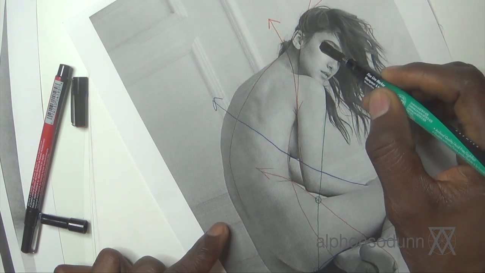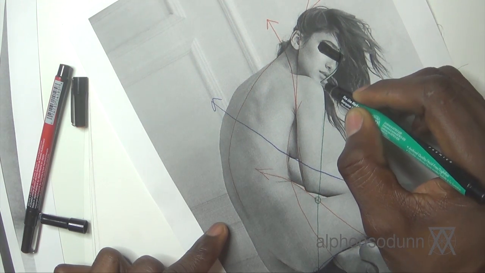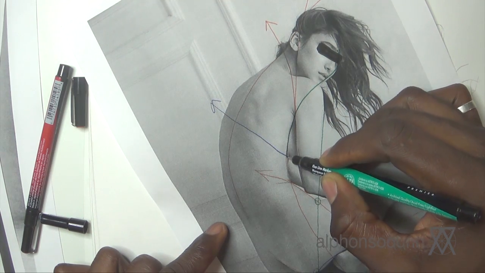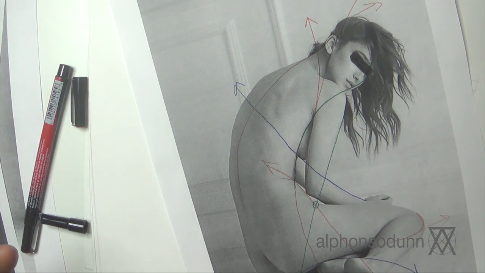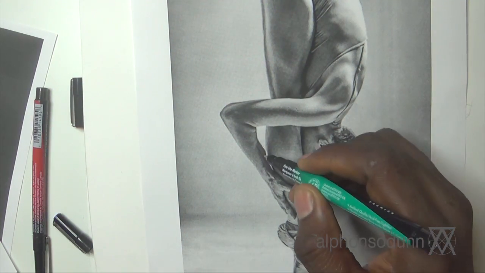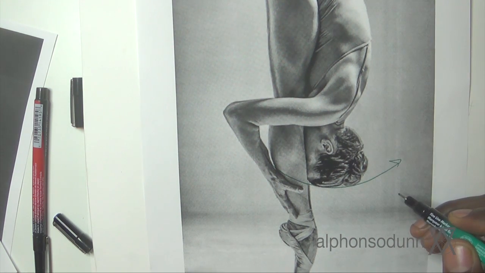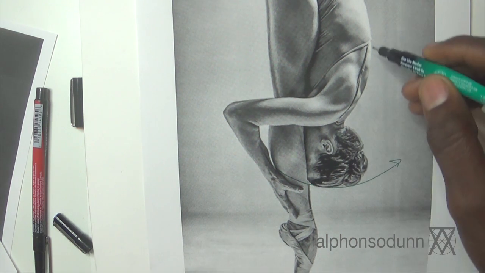Oh, as a matter of fact, look at this. Look at how the side of the face flows right into the side of the figure. You see, those are the types of things that you look for. They just naturally occur, all right? See how you can feel this movement here?